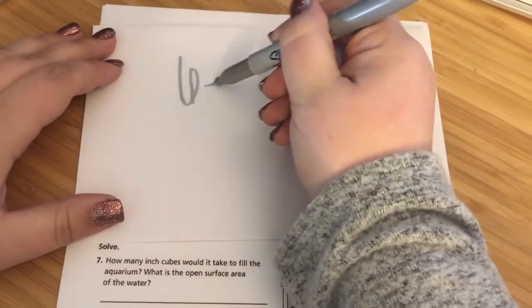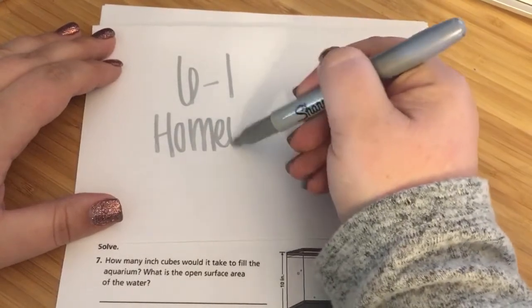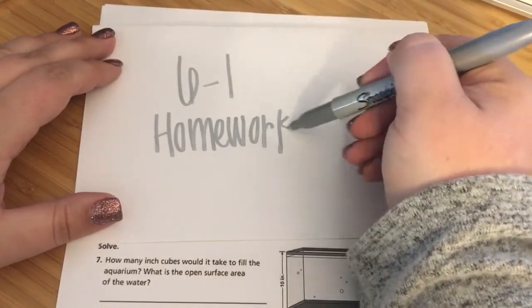6-1 homework time with me, Miss Billman. 6-1 is the first jump into volume that we look at.